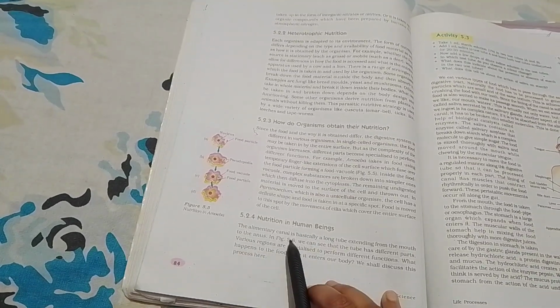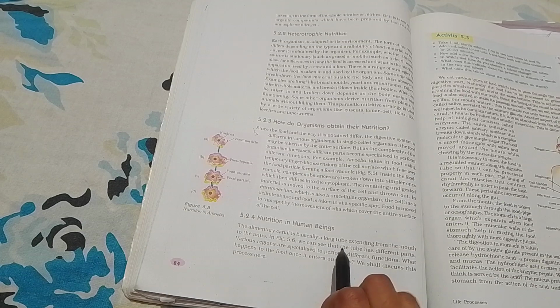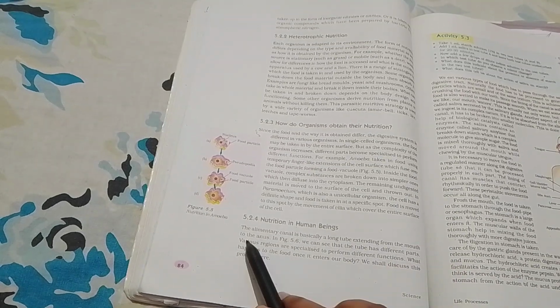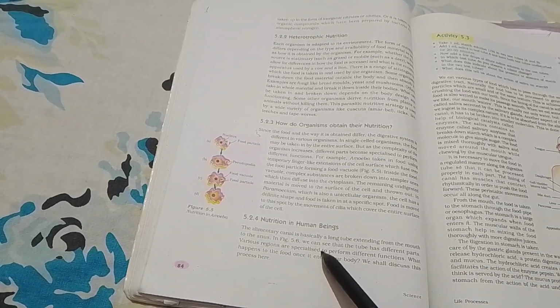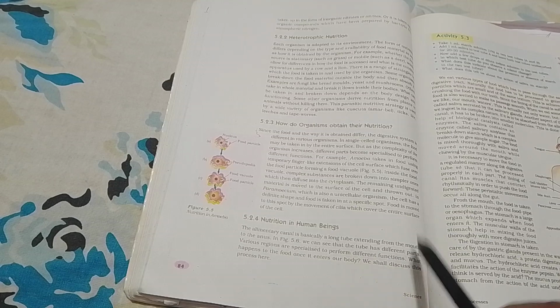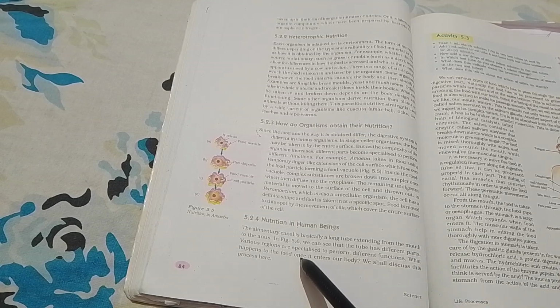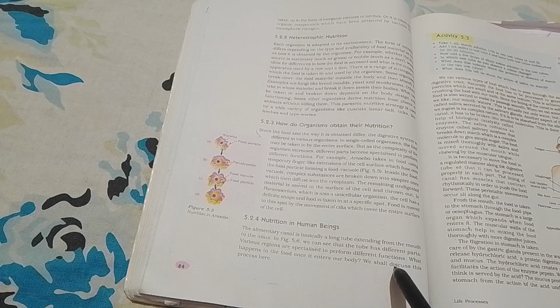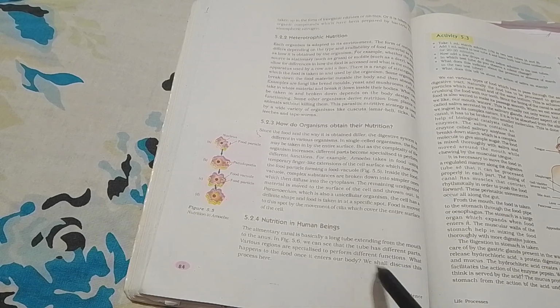The alimentary canal is basically a long tube extending from the mouth to the anus. In the figure, we can see that the tube has different parts. Various regions are specialized to perform different functions. What happens to the food once it enters our body? We shall discuss this process here.